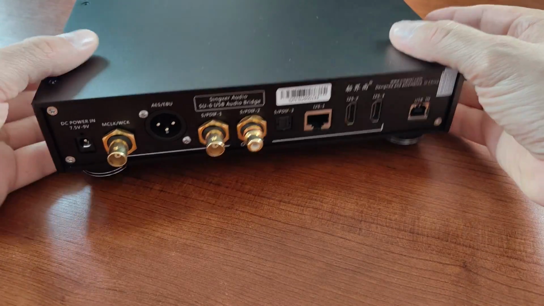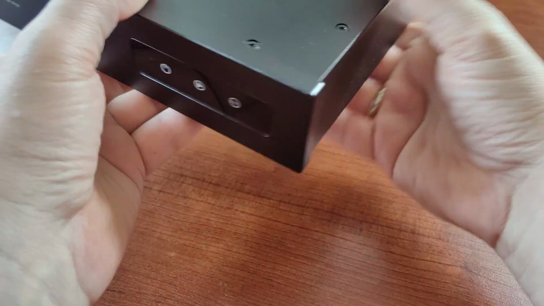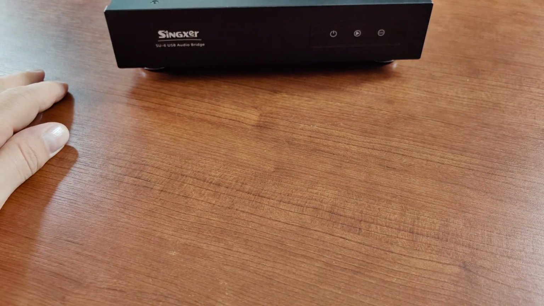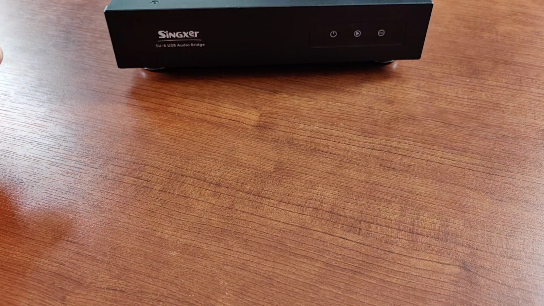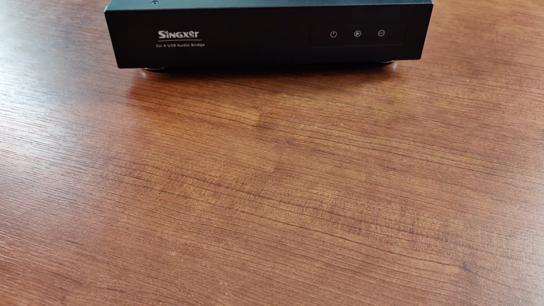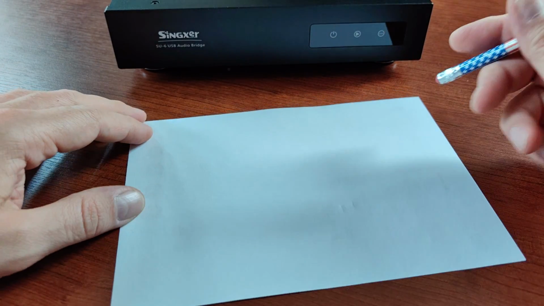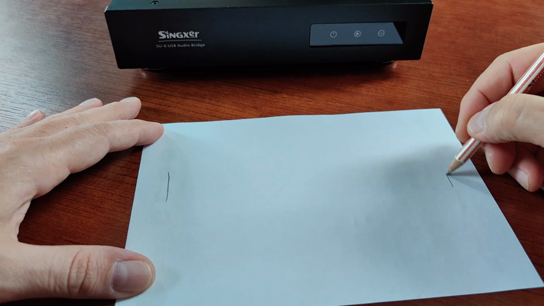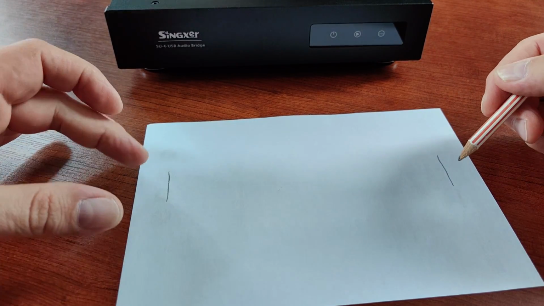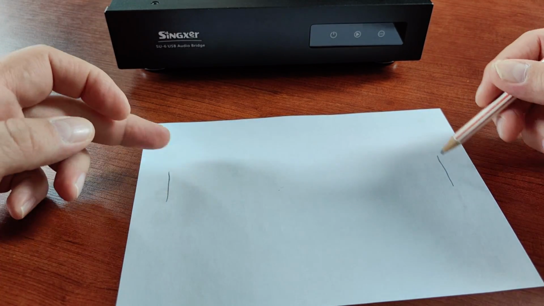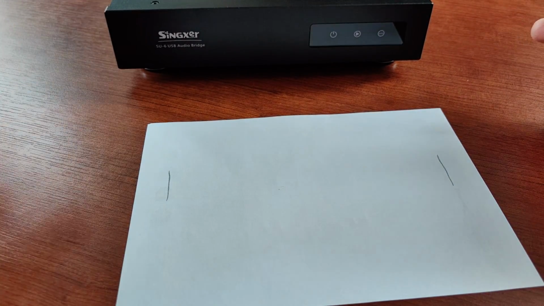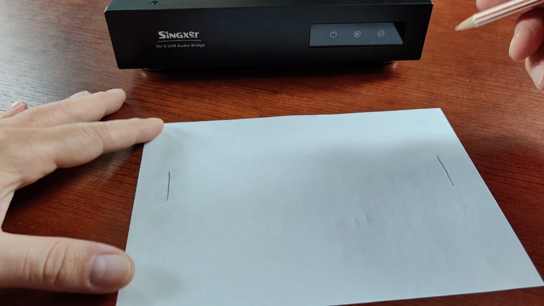So that's the goal, but how does it actually sound? What does it change? And right now we will use some new video technique. We'll be adding some animation to my videos. Okay, that's an animation. So let's suppose that this is our stereo scene. Within those boundaries we'll have our instruments. And let's suppose that we're not using the Singxer.